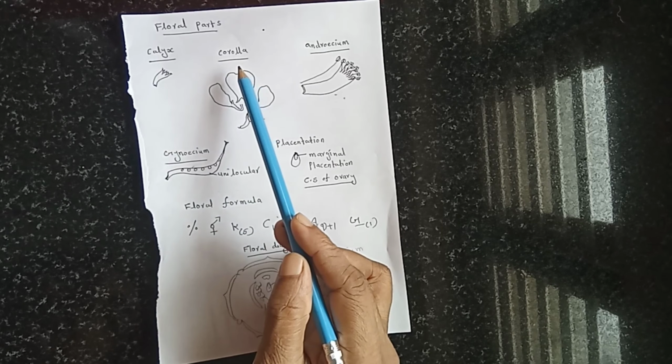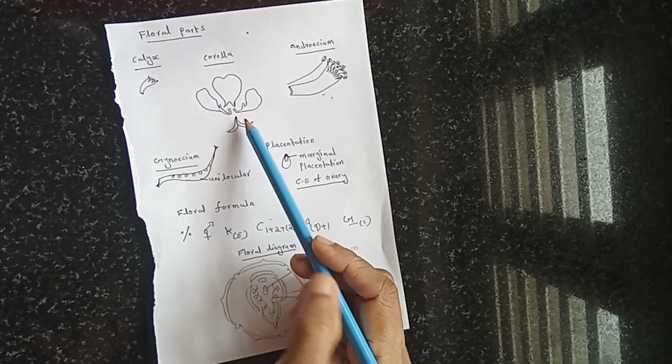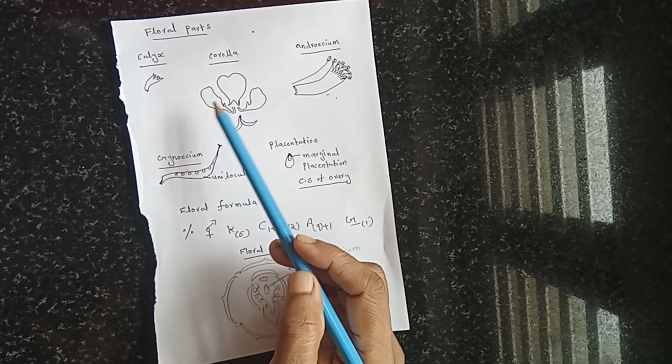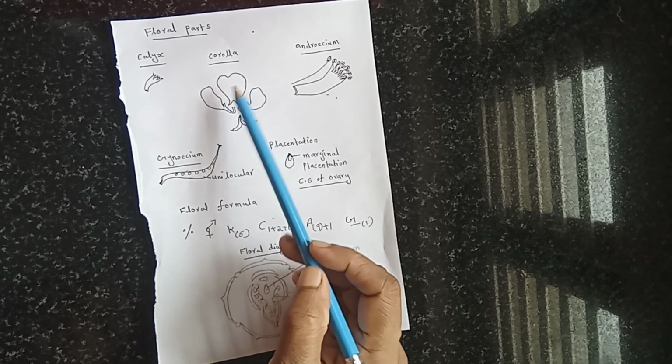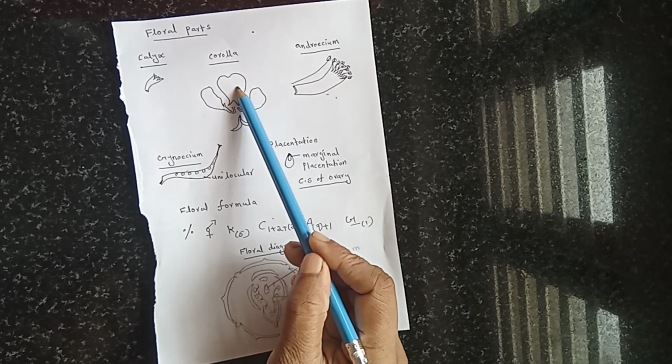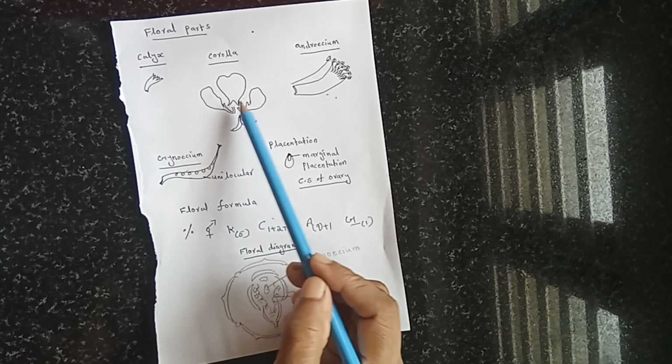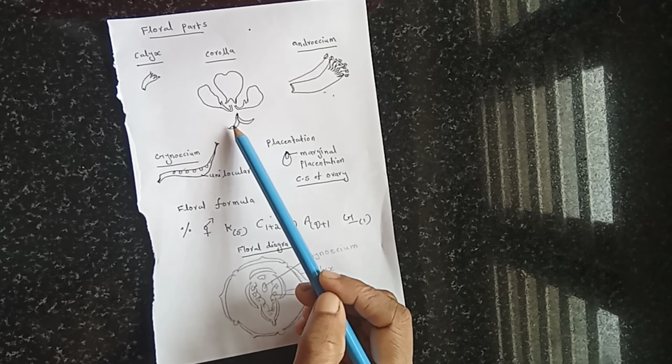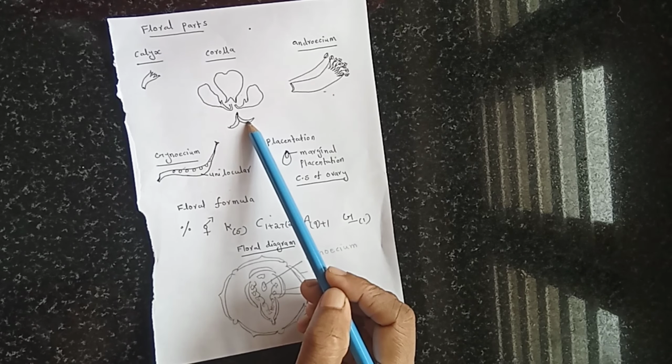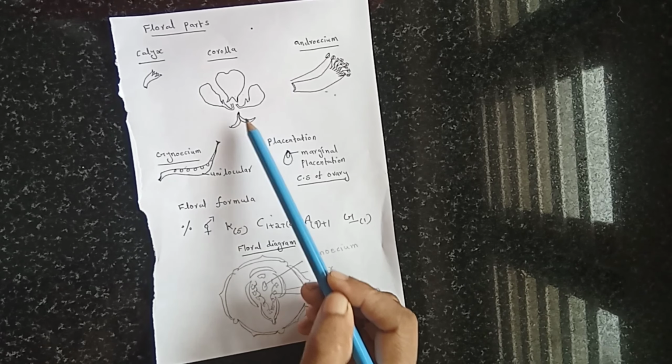Then the corolla includes 5 petals. There are 3 different types of petals: one free standard petal, 2 free wing petals and 2 keel petals. These keel petals are joined.